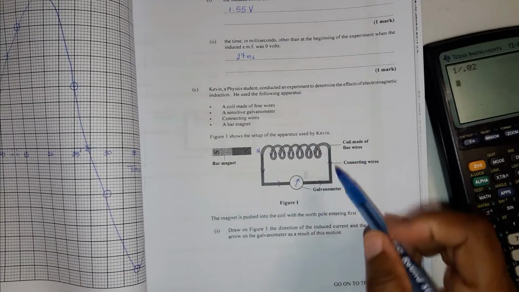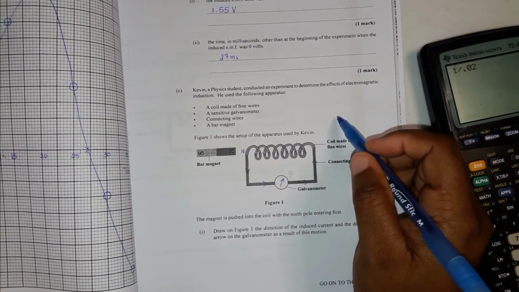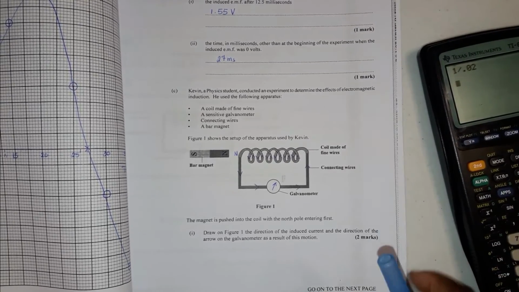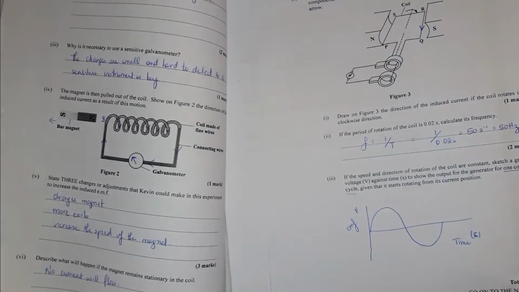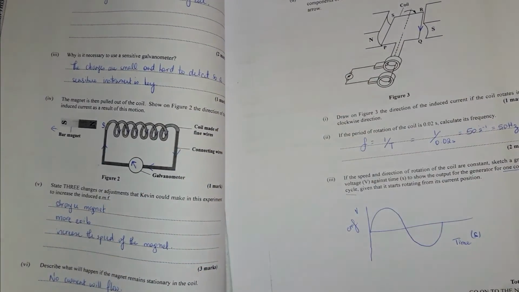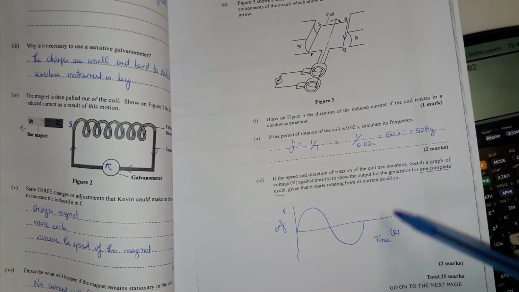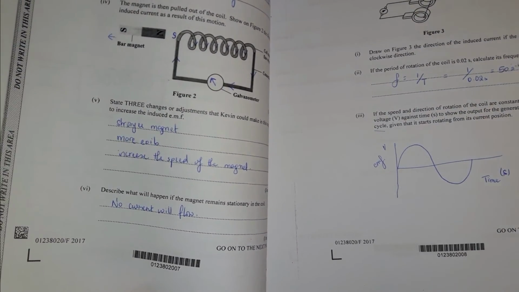This one, remember to use the right hand grip rule. Please look in your concise text. They have a very, very good explanation for it. All right. This as well is in your concise text. So is this. All of this is in your concise text. So please, please, please go back to that.